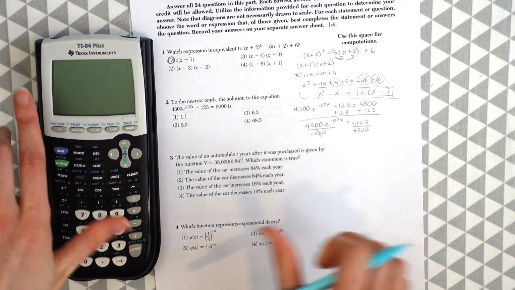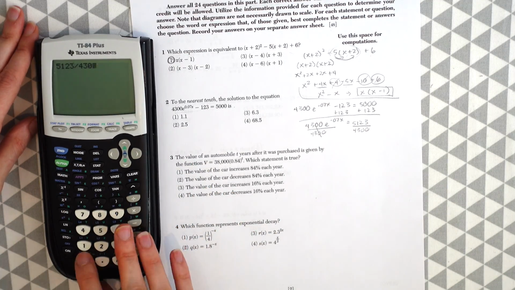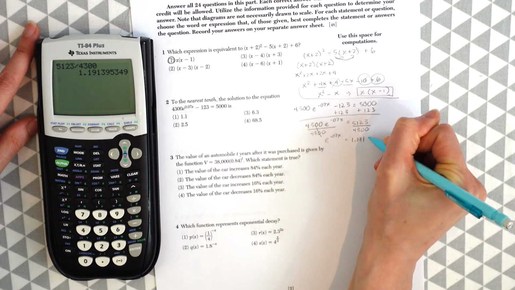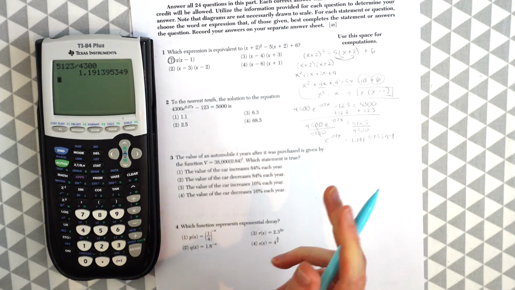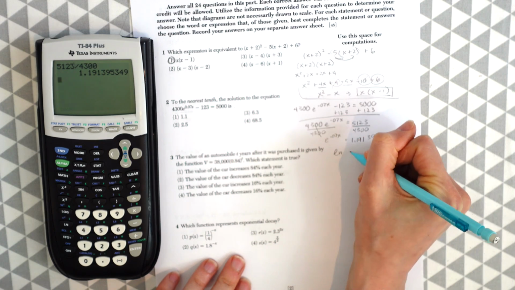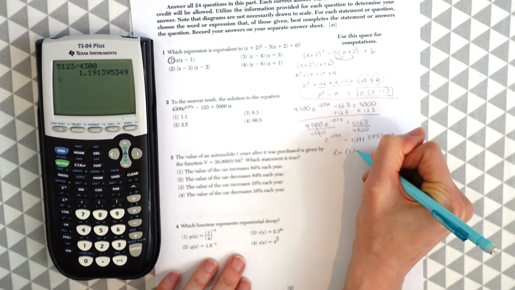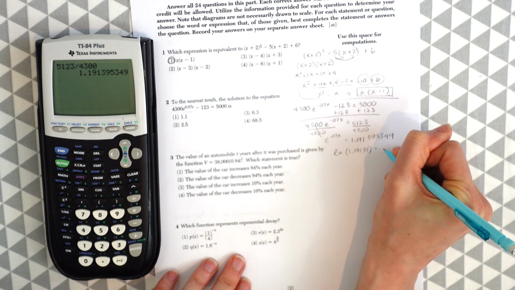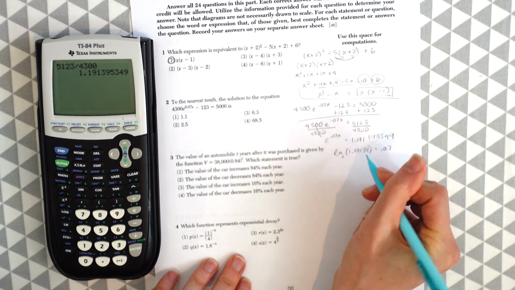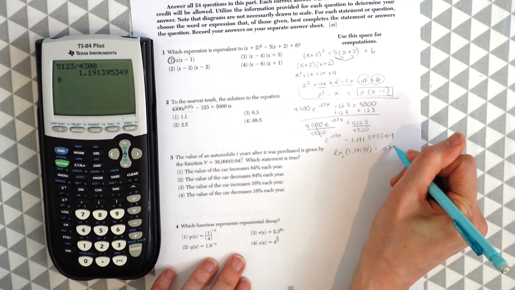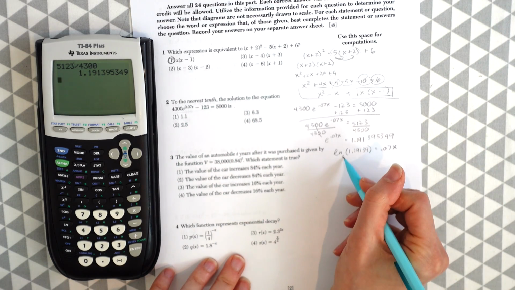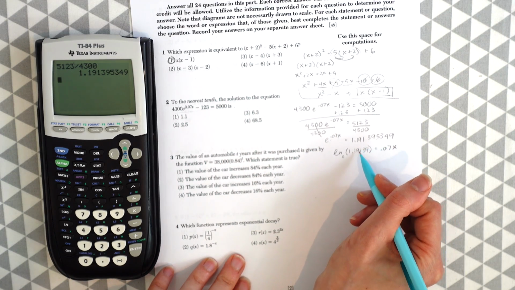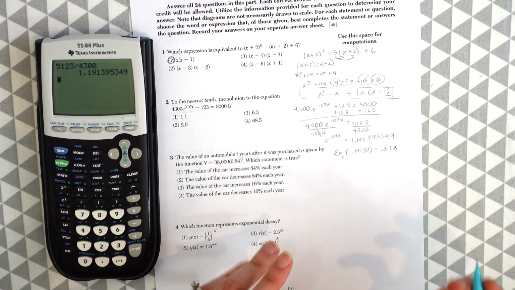So we'll want to use our calculator for this question. And we get this big long number here. We can rewrite this in order to solve this. Ln of this long number, 1.19139, and it keeps going, 5349, is equal to 0.07x. Because remember, there's a little e here, e to the 0.07x. So when you think about converting this, you think e to the 0.07x is equal to, make like a little loop, so that's how you know you're right.